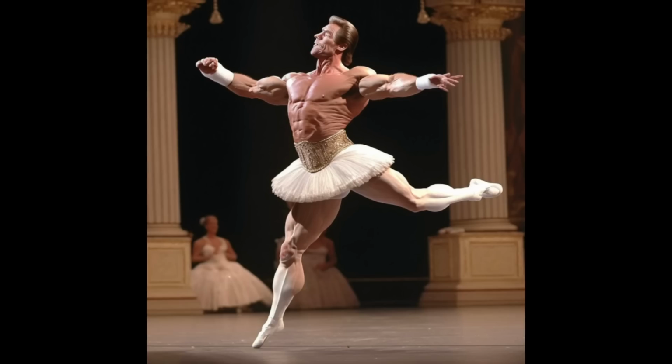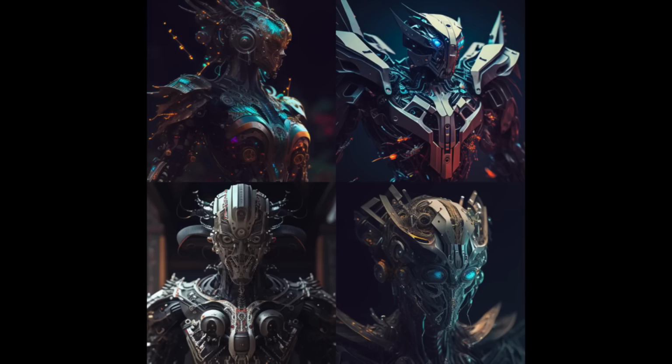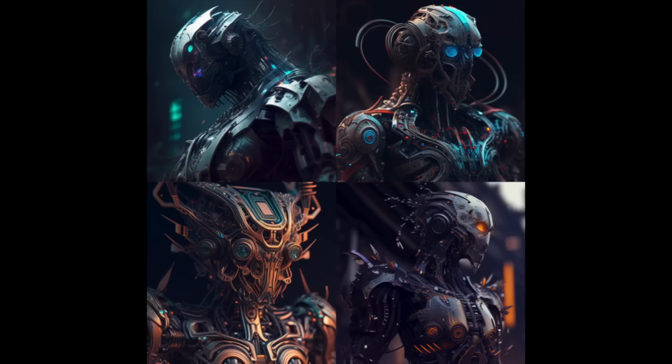Schwarzenegger as a ballerina. And of course I had to try it, Jabba the Hutt as a pizza. If you're old enough, you know the reference. These are the 2 images that I used for the icon for YouTube. So it's ChatGPT as a robot, futuristic, intricate details, sci-fi, 4K, Blade Runner environment, single shot. How can it design something like this in 60 seconds?